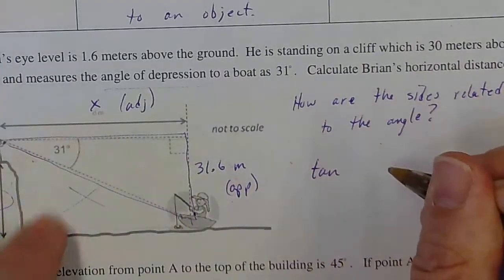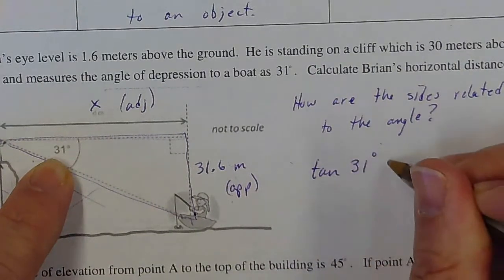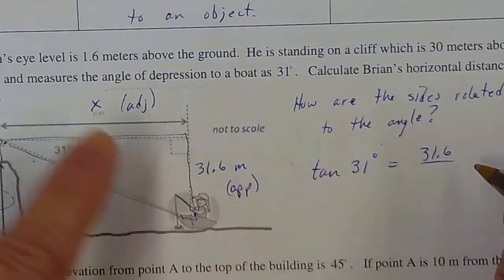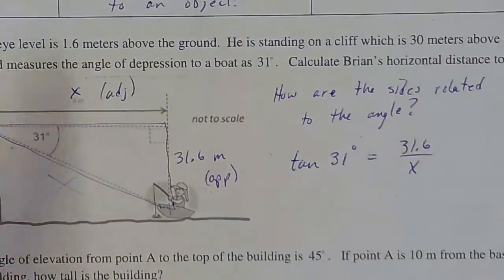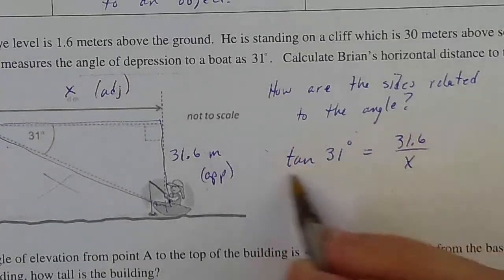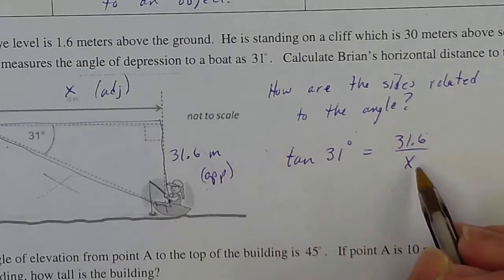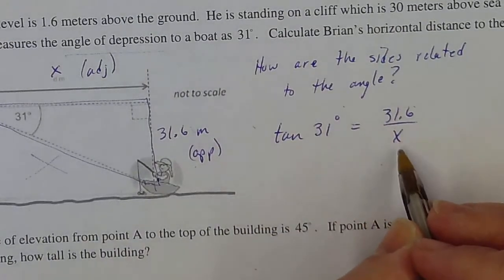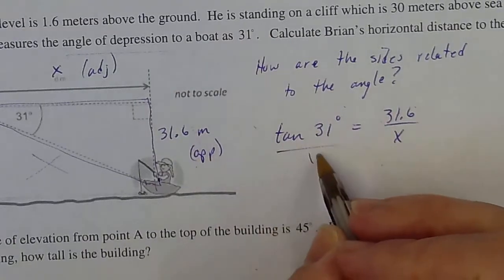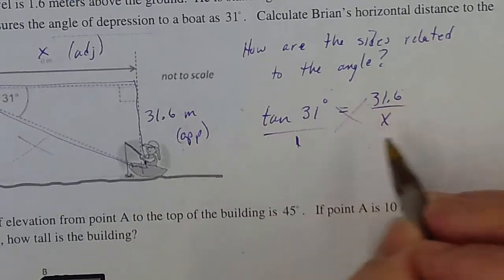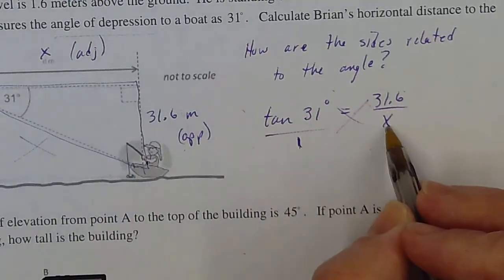Tangent of an angle, in this case we have the angle, so tangent of 31 degrees is equal to the opposite side, 31.6, over the adjacent side, x. And as long as I have two out of these three of this ratio, we can solve for this. Our calculators are programmed to know what tangent 31 degrees is. So how would we solve this for x? Here's what I recommend doing before we pick up our calculator. Just cross multiply to get this out of fraction form. So I'm going to put this over 1, and let's cross multiply. Remember, you just multiply numerator times denominator and vice versa and set them equal to each other.